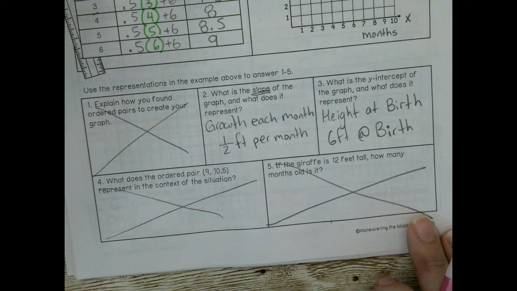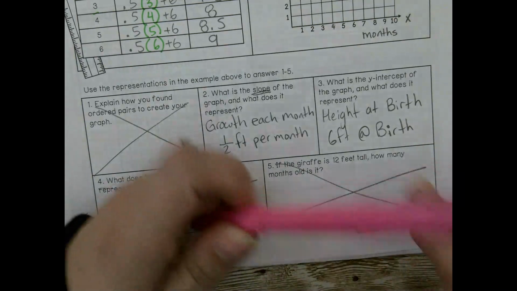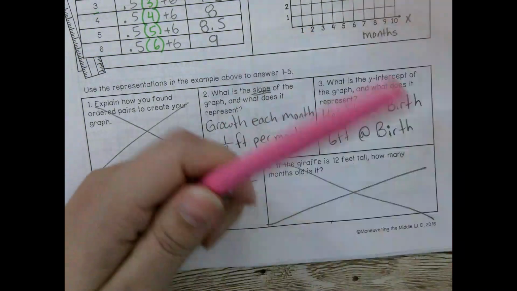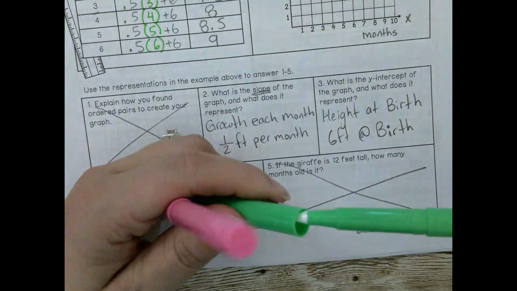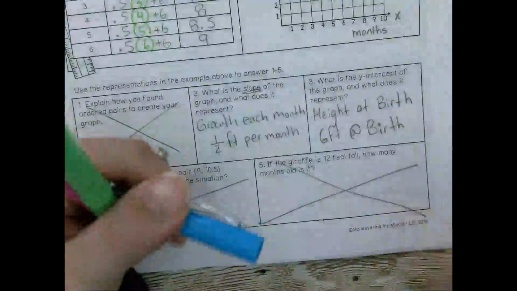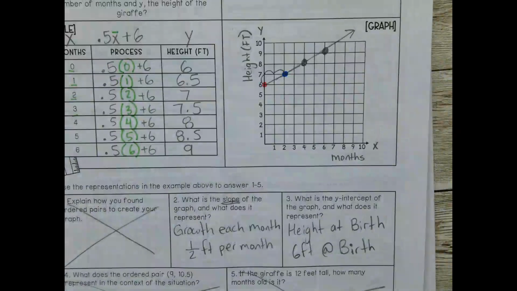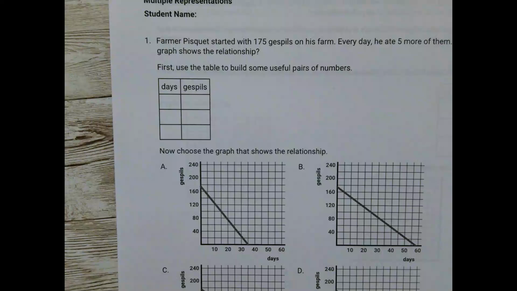How'd you do that something? Pretty quick. Okay. Now, we're going to look at this packet I've given you.